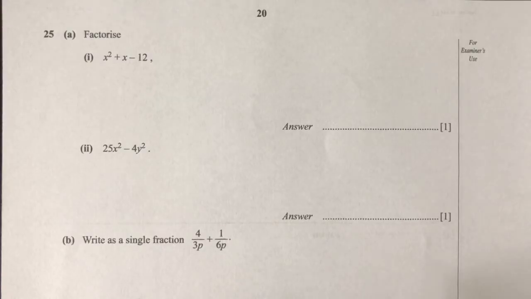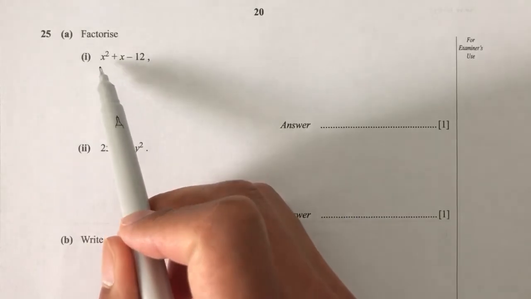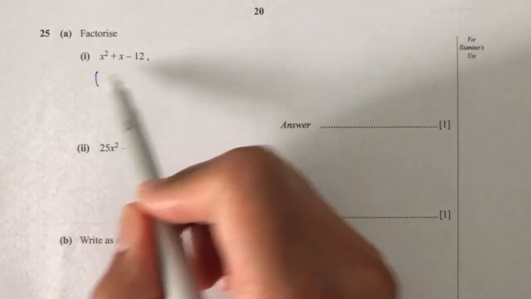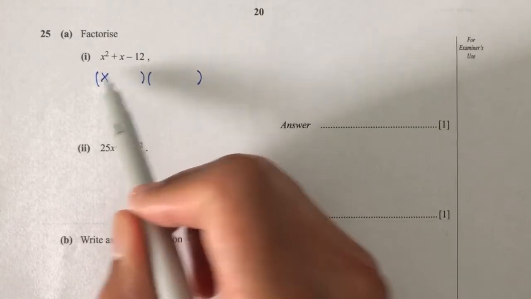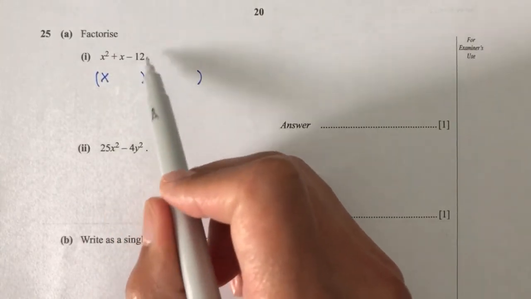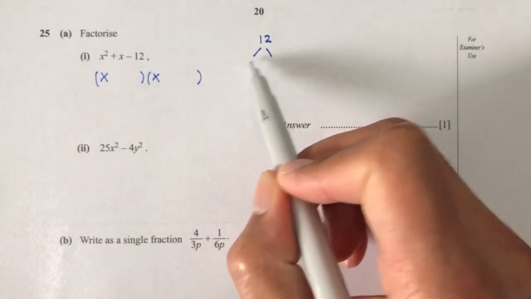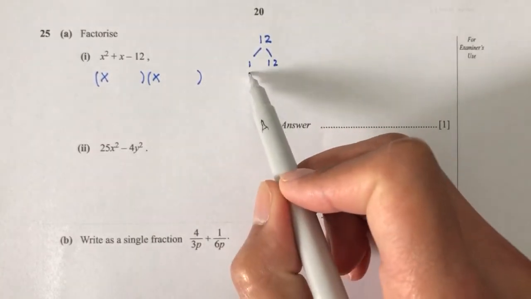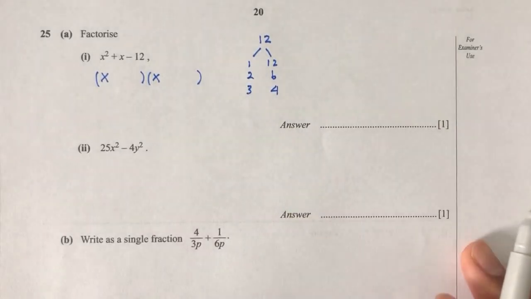Question number 25, part A, factorize x squared plus x minus 12. So what is x squared? X squared is x times x. So we have one bracket, two bracket. So x squared is x times x. What are the factors of 12? So 12, we have 1 times 12, 2 times 6, and 3 times 4, right?